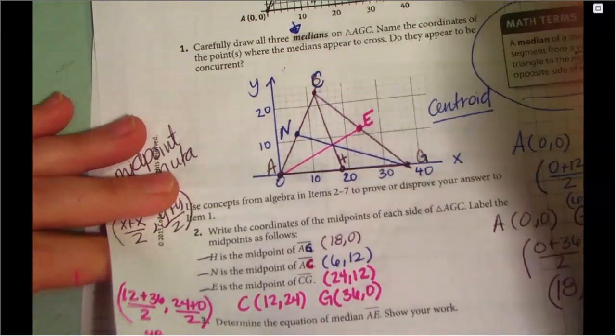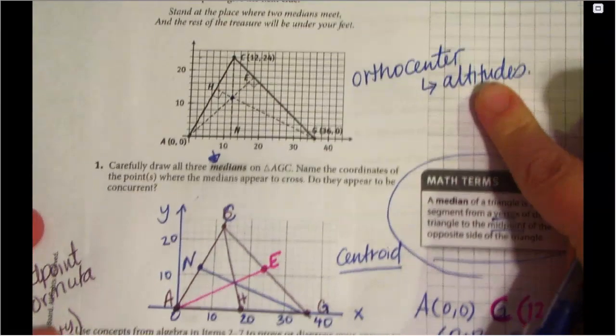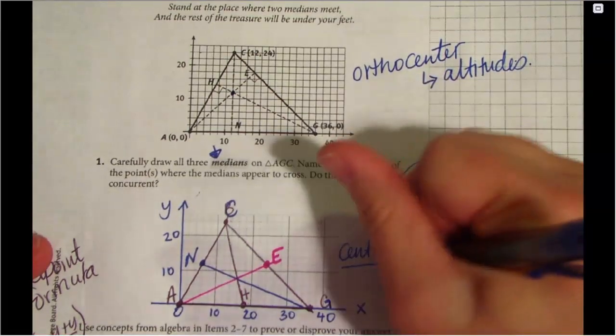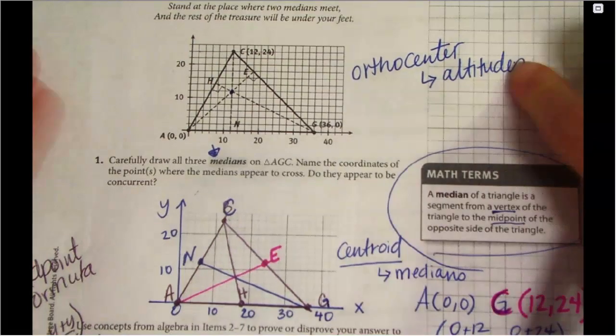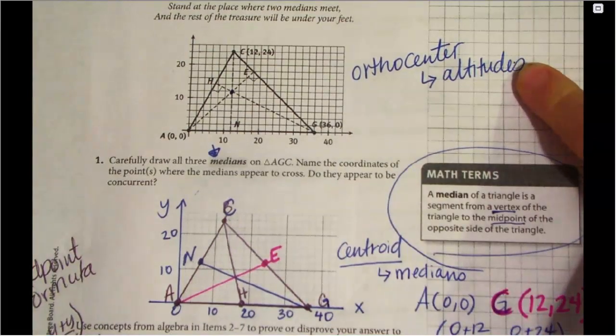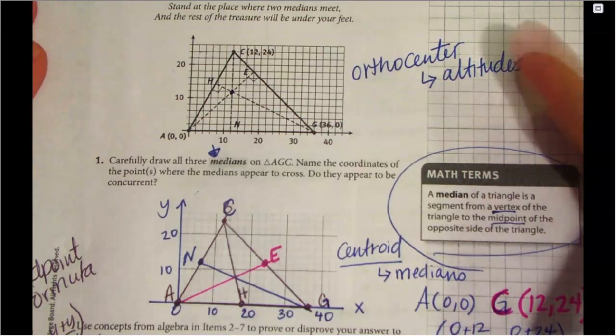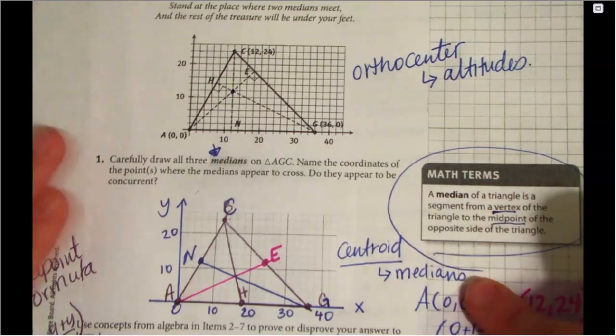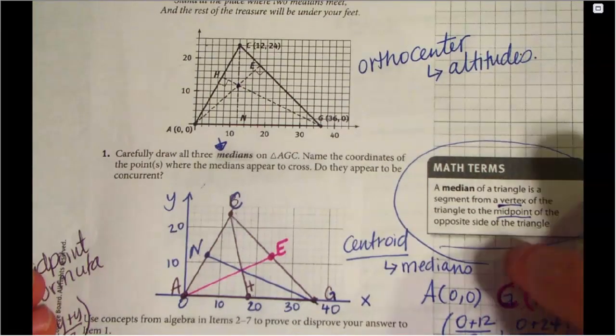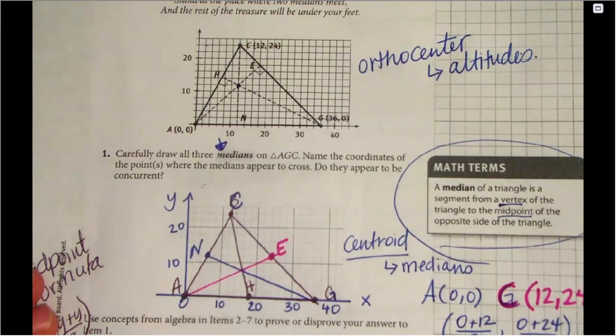Centroid. So, orthocenter is for altitudes. The centroid is for medians. With this one, it worked really well. We used the table. If you haven't watched the homework check that I posted yesterday, do that because that's going to help you with the orthocenter and the altitudes. And then the one that we're dealing with today is the centroid and the medians. So you can see that they all come together at a point of concurrency as well.